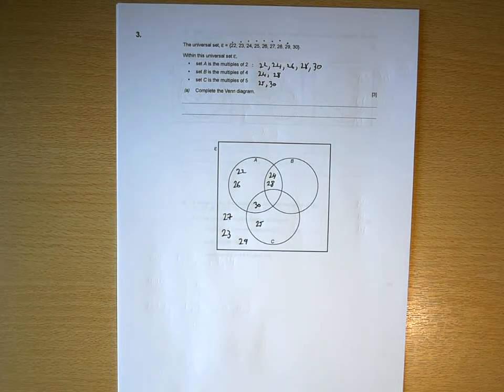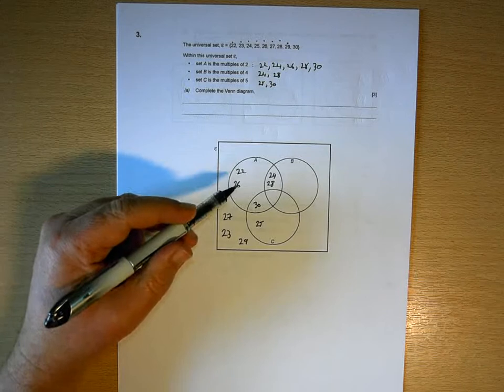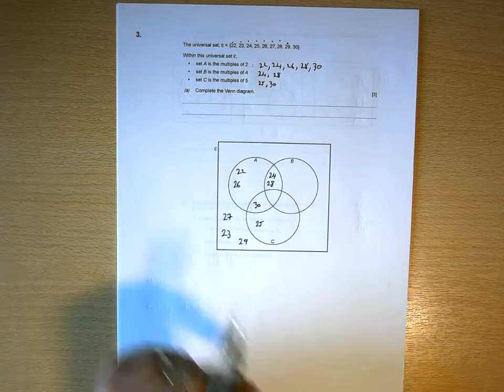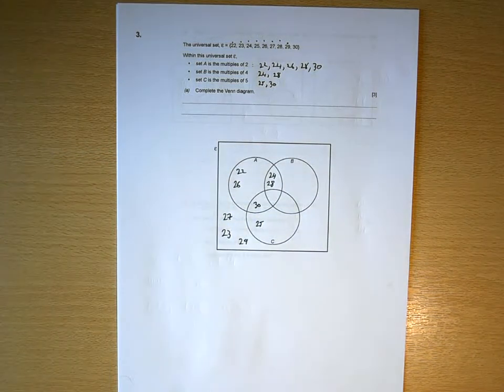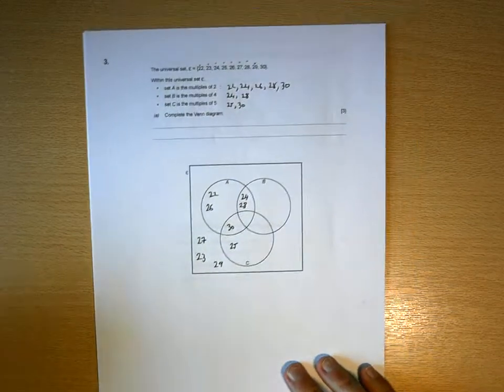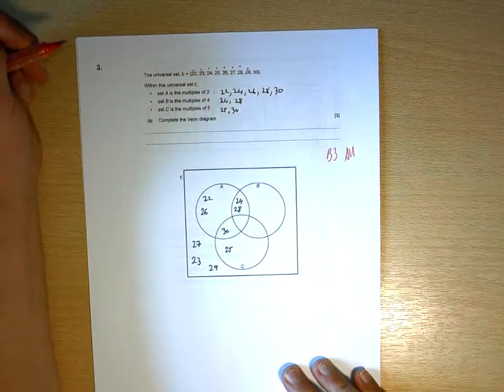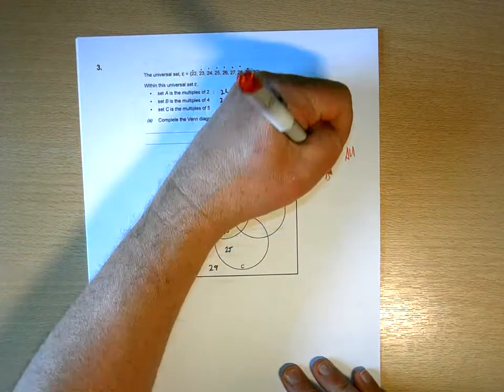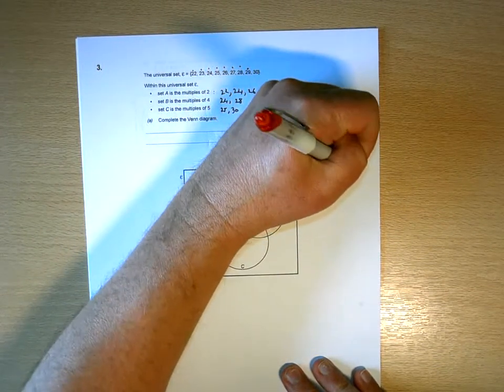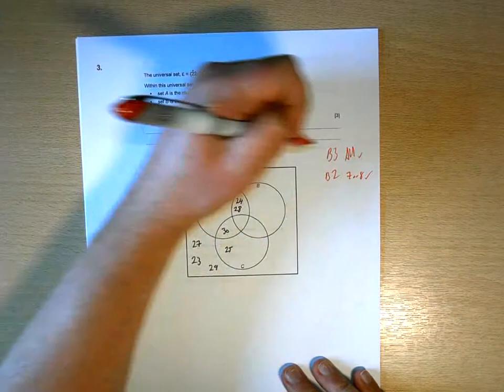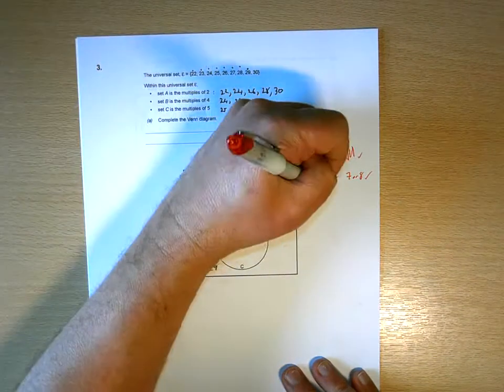So let's find the mark scheme for that one. So 22, 26, 24, 28, 30, 25, 23, 27, 29. 3 marks for all of them. 2 for 7 or 8. 1 for 5 or 6.